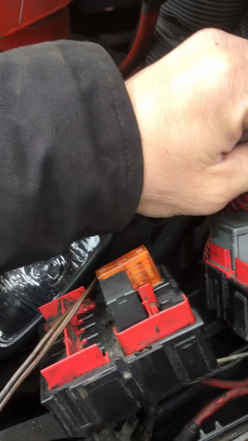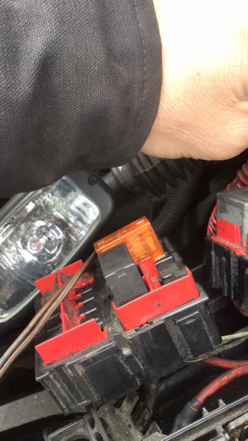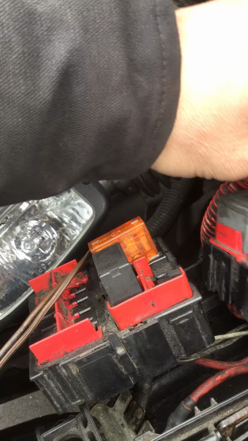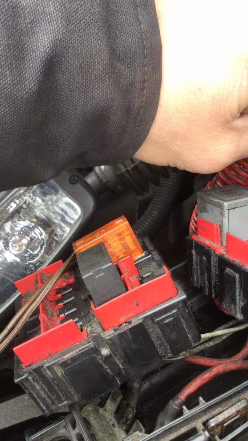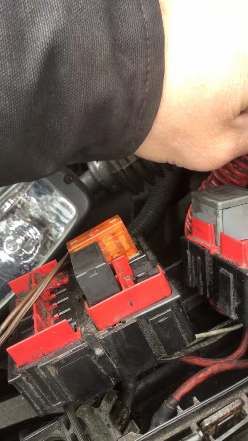I got my load light. Got power there. Got power there. That's ignition.